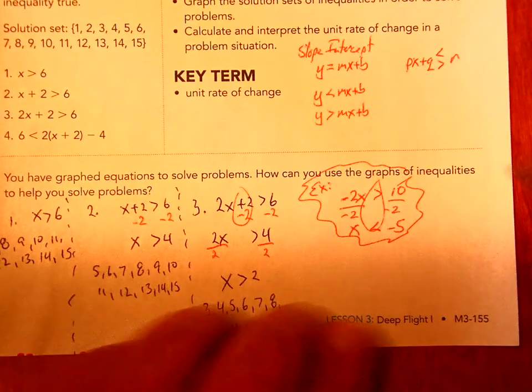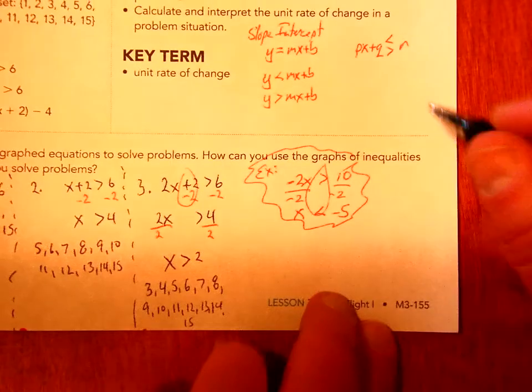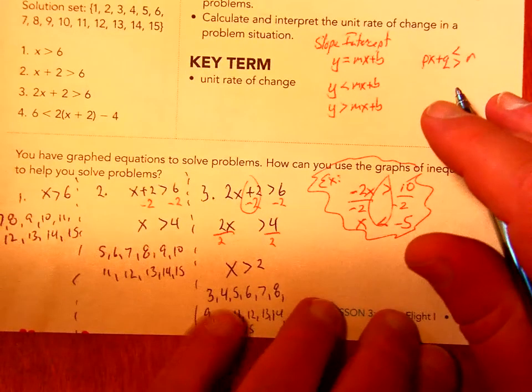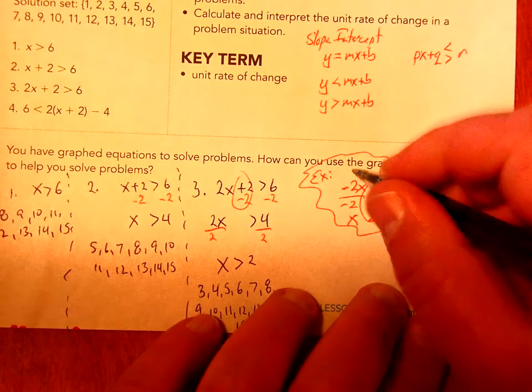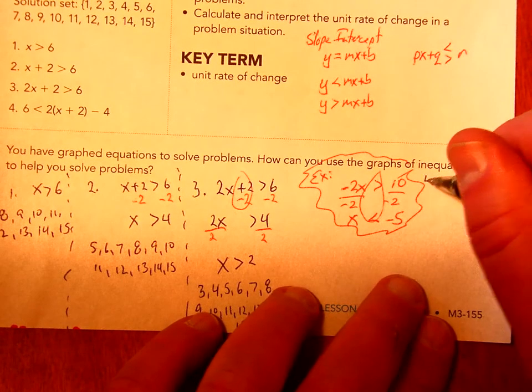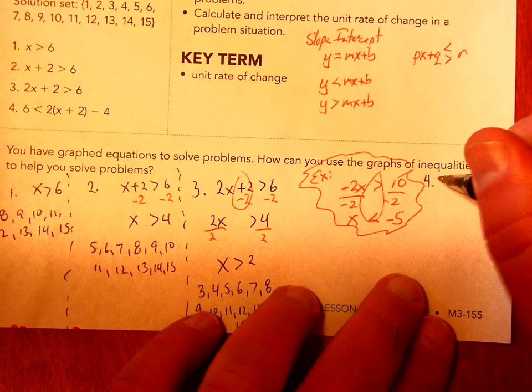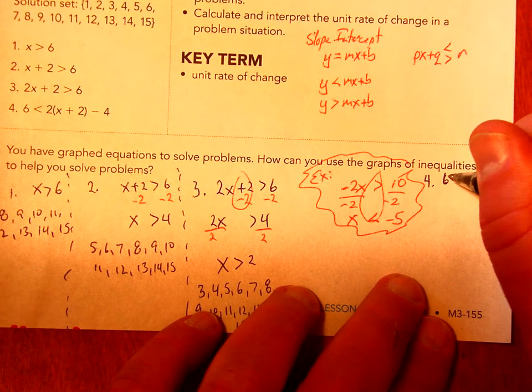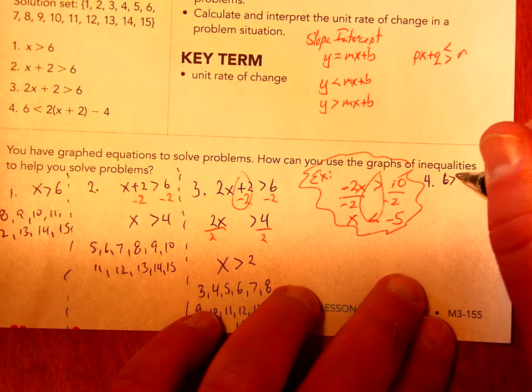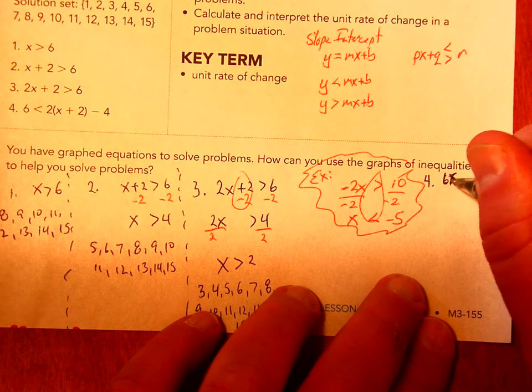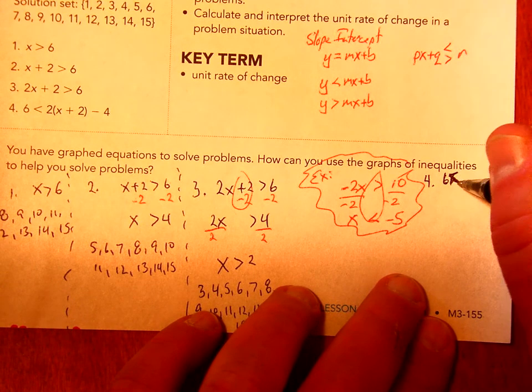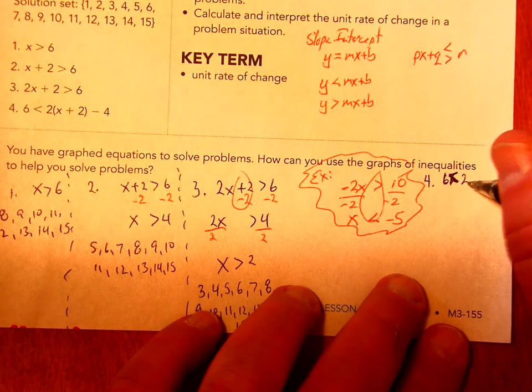I'll fit it in over here on this side. I put my example dealing with the negative where I should have left room for number 4. 6 greater, whoop, that's less than. I need to pay attention to my signs because messing up your signs will mess up your problem. 6 less than 2 times x plus 2, take away 4.